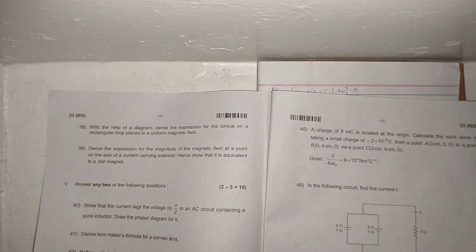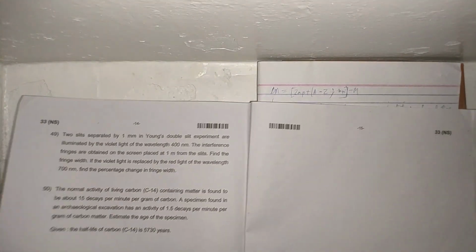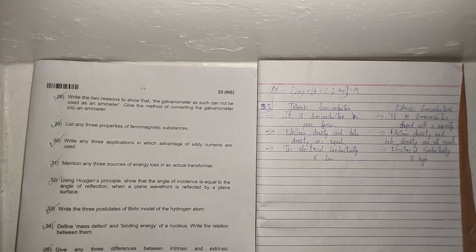So by this, all of part C is done. Next is part D, where we have the numerical questions. I think we can solve them in my next video. So till here it is enough, I think.